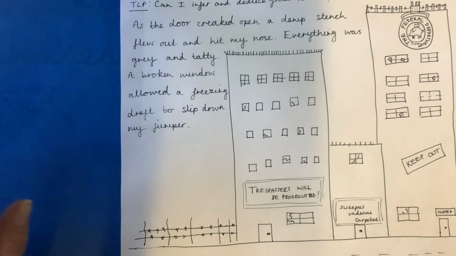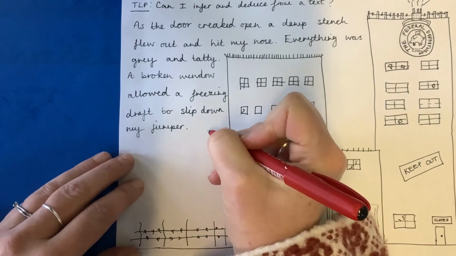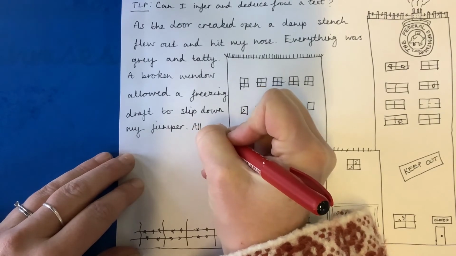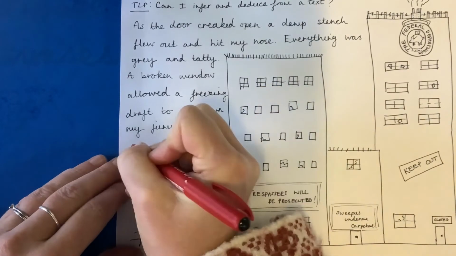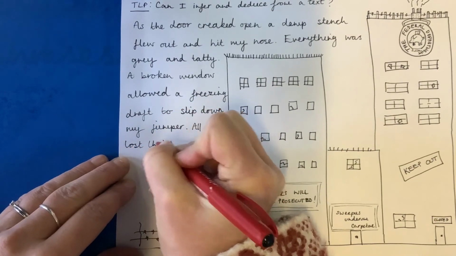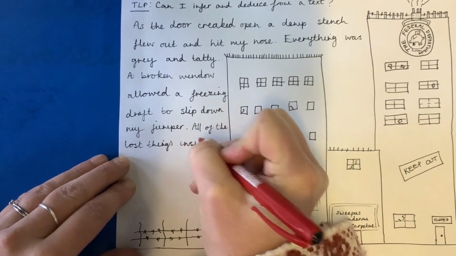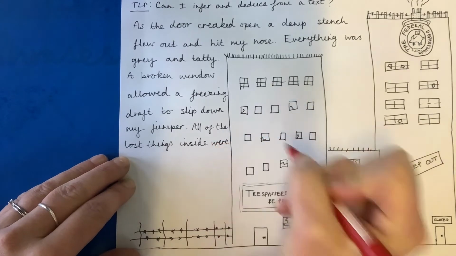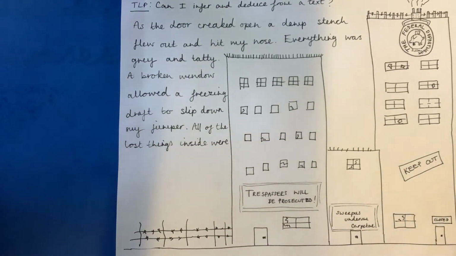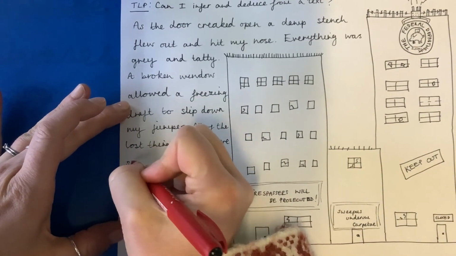Okay, I'm going to imagine I'm inside now. I'm going to imagine I can see other lost things. So what can I see? All of the lost things inside, I don't want to say moving about because that doesn't really tell anyone much about how they're feeling. How do you move around if you're feeling really miserable? Shuffling, that would be good. All of the lost things inside were shuffling.